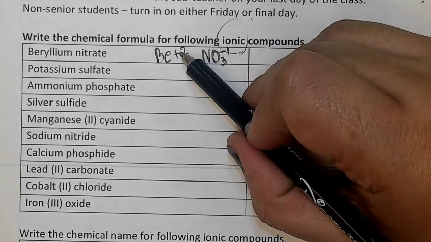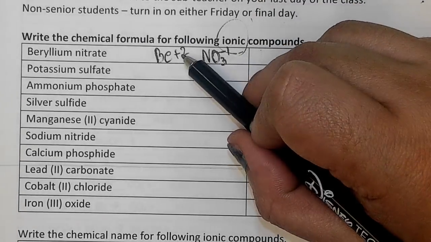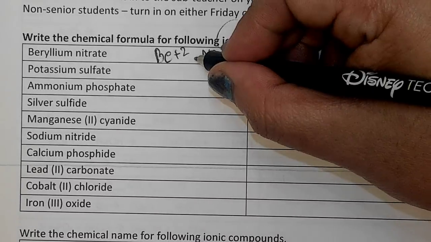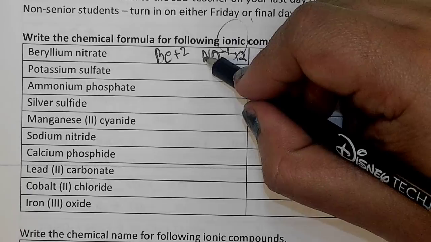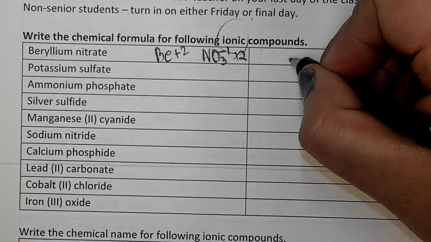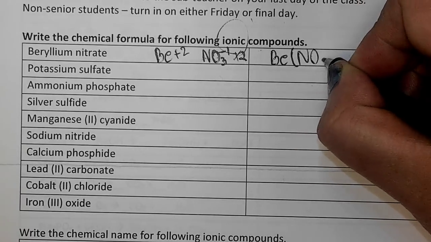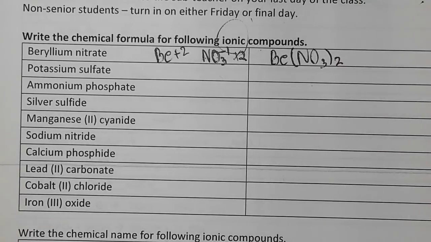When you're doing this, you want to make sure that the charges are balanced. So 2 and 1, that means I'm going to times it by 2 to make it -2. This one has 2 elements, so when you write it, you need to write the parentheses. So you're going to say Be(NO3)2. That's how you're going to write it.